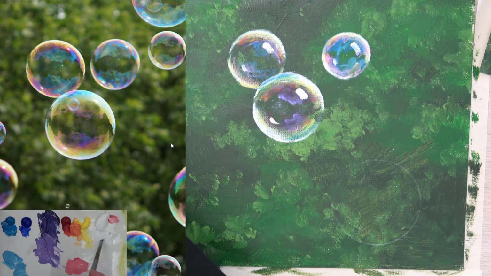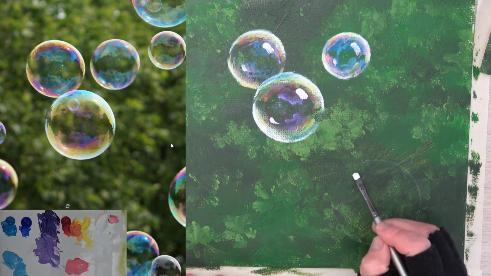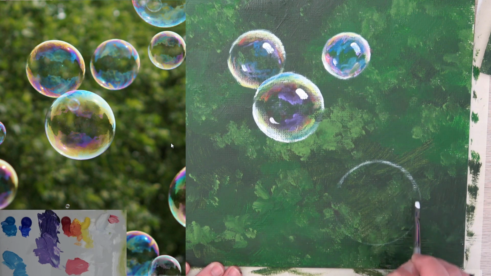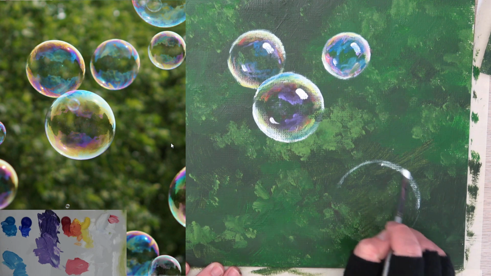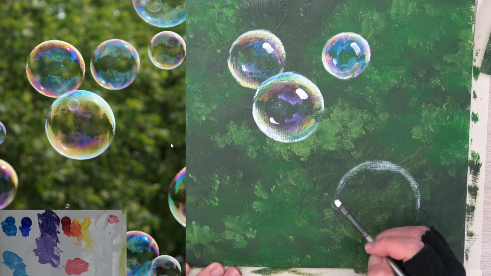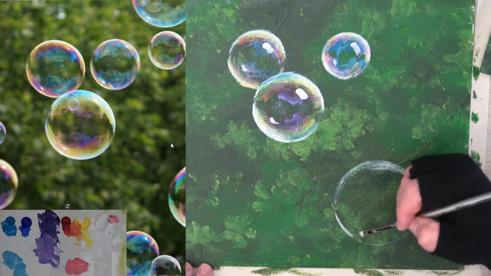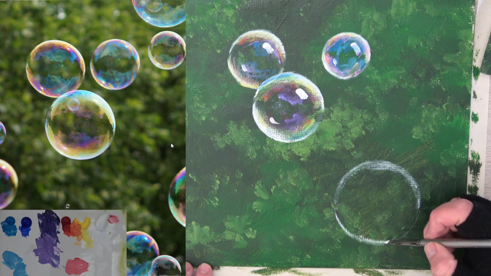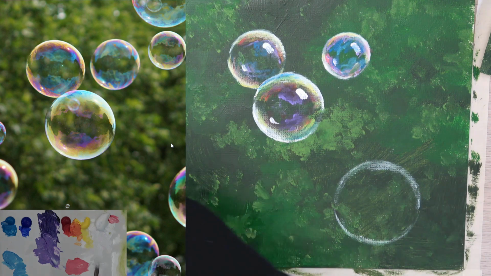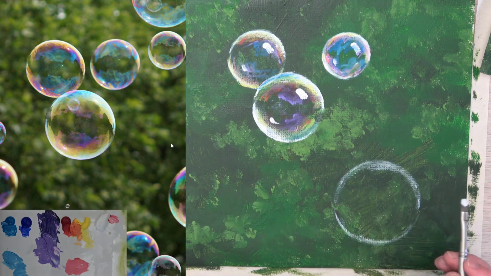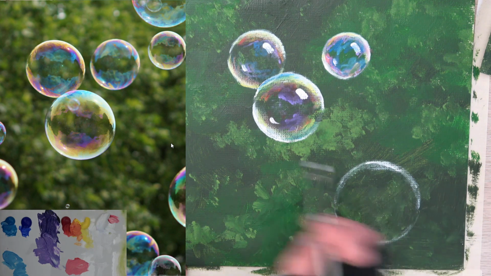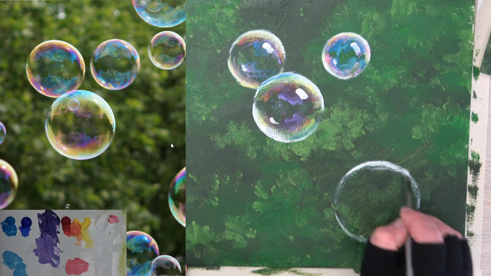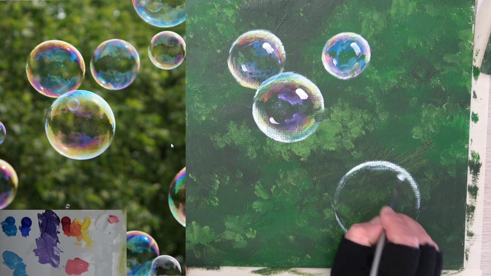So I'm going to start off with our little sunlight edge, because that defines the shape. Nice little bright edge on there.